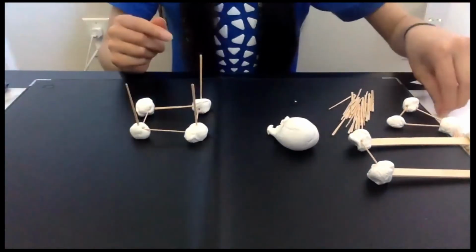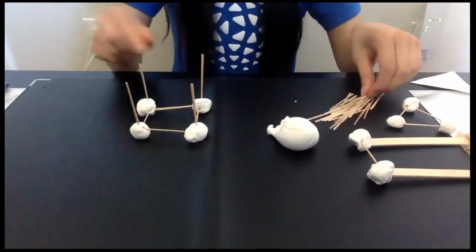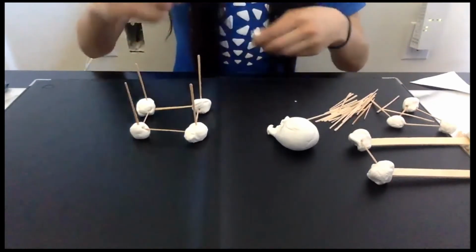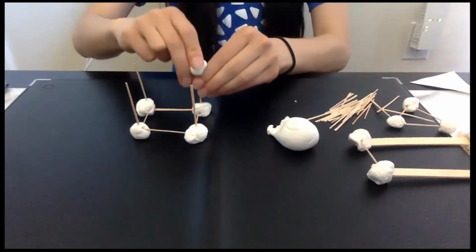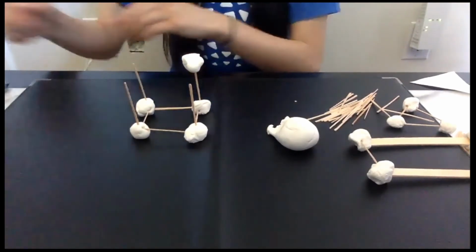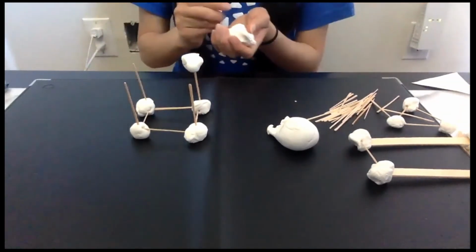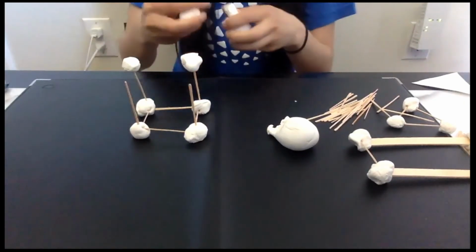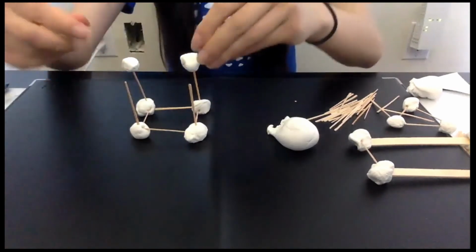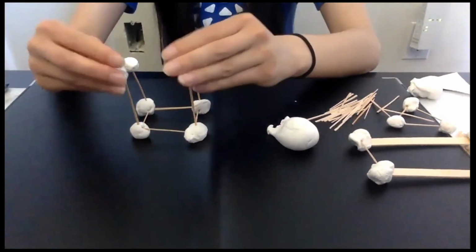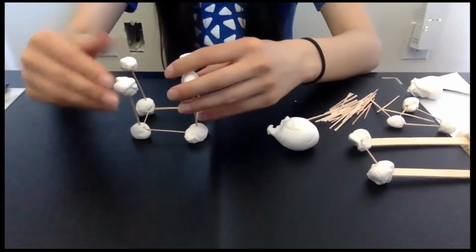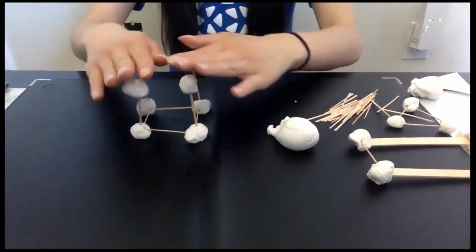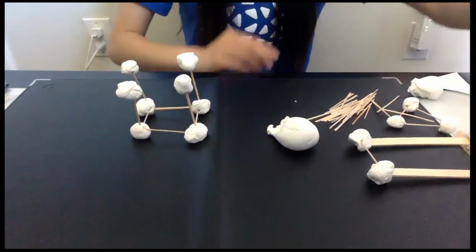And if anyone can guess what shape I'm making. Yes. Okay, so does anyone see? I added the height with this, where it's taller.